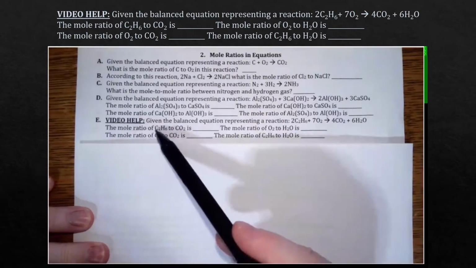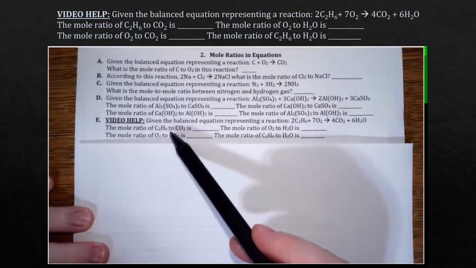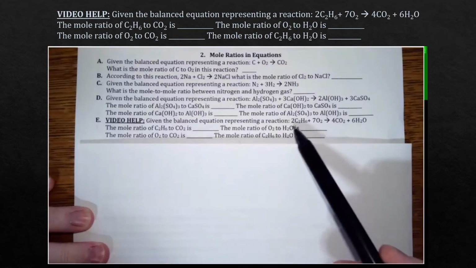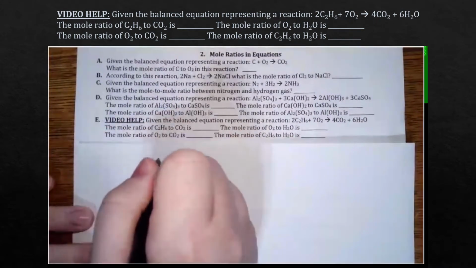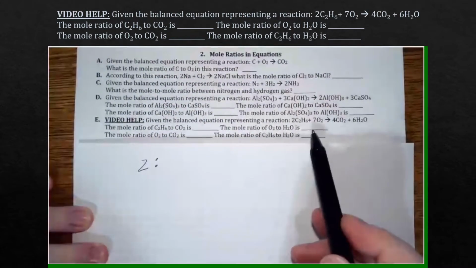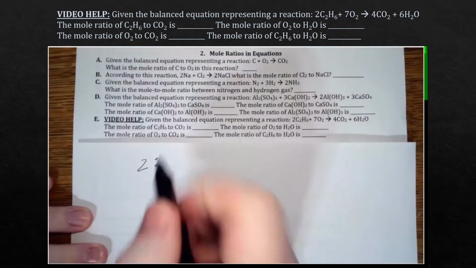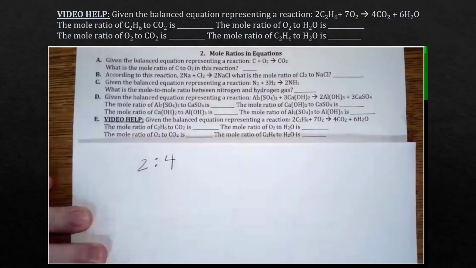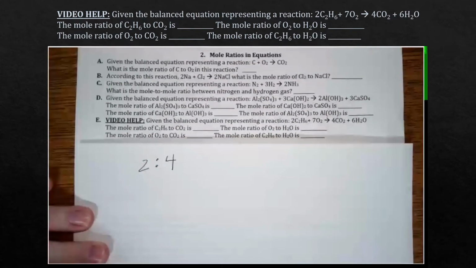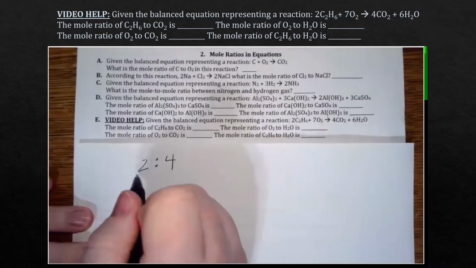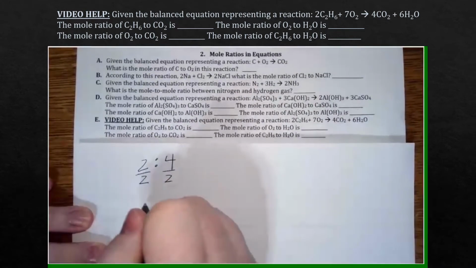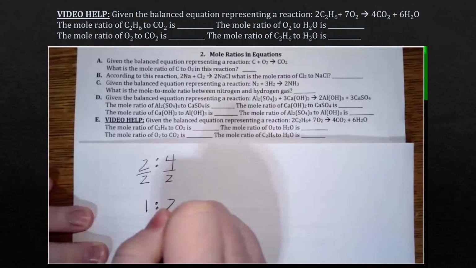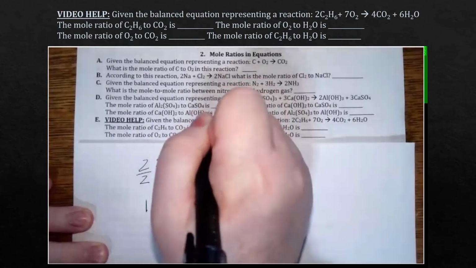So let's look. The mole ratio of C2H6 to CO2. I need coefficients. C2H6 is 2 and CO2 is 4. Can I leave it like that? Nope. Remember, simplest form, lowest terms. Divide both of these by 2. So I get 1 to 2. So this answer is 1 to 2.